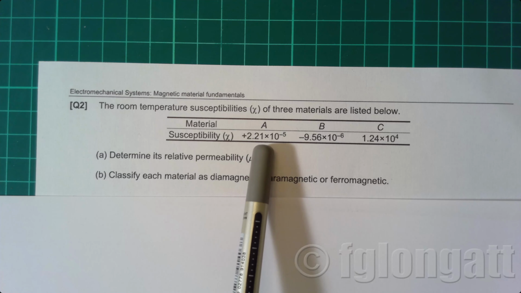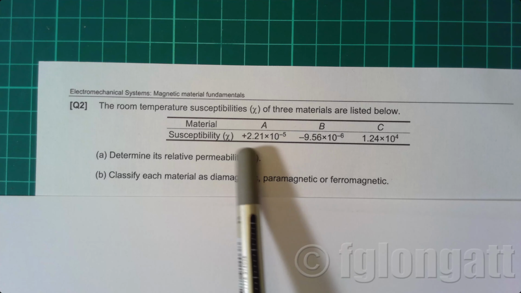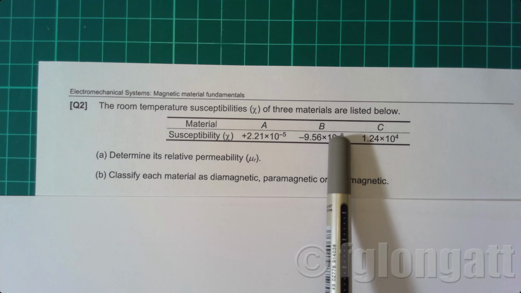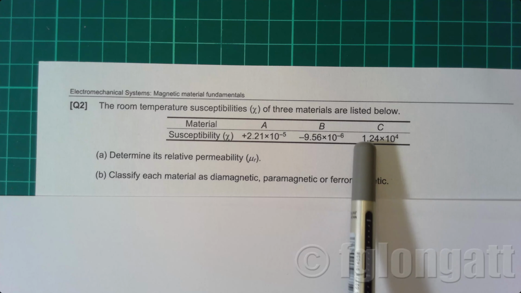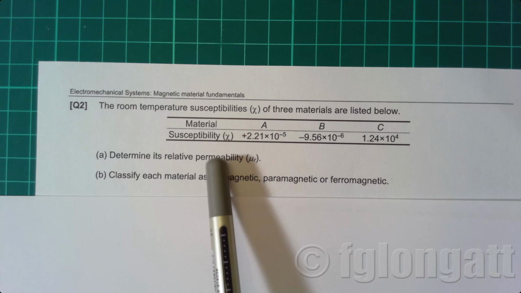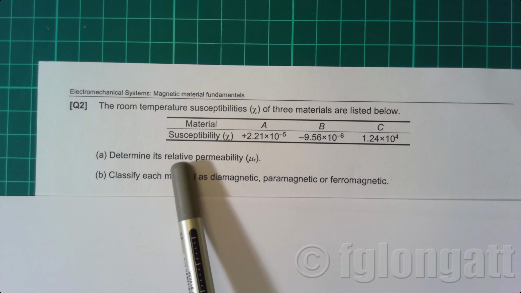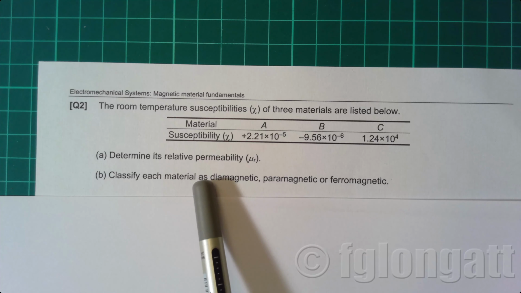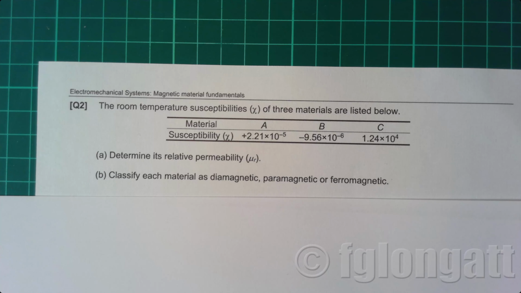Remember, the susceptibility is a number without units. Here the susceptibility is very low and positive, here it is very low and negative, and material C is a bit high. There are 2 basic questions. Question A: determine its relative permeability. Question B: classify each material as diamagnetic, paramagnetic, or ferromagnetic.